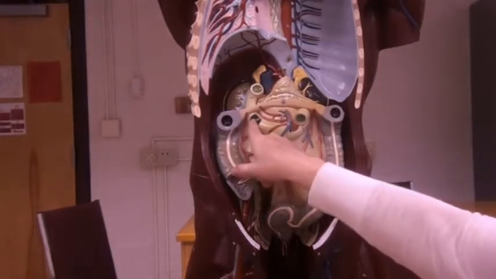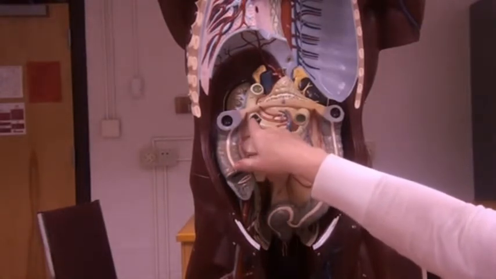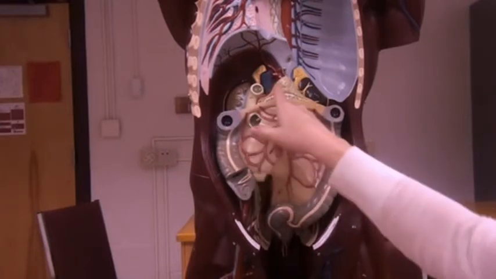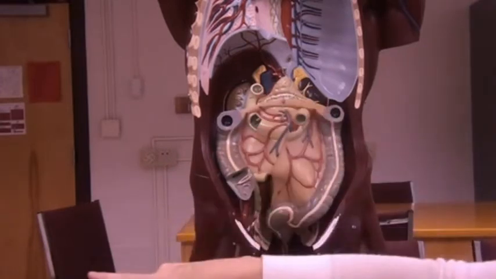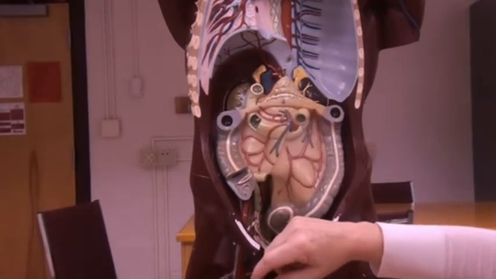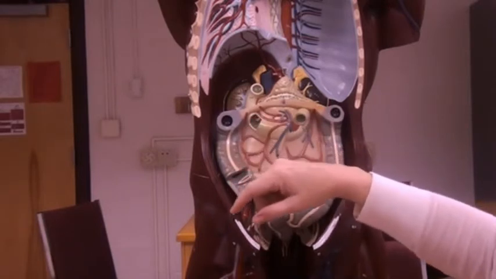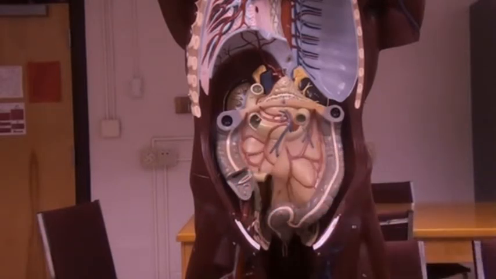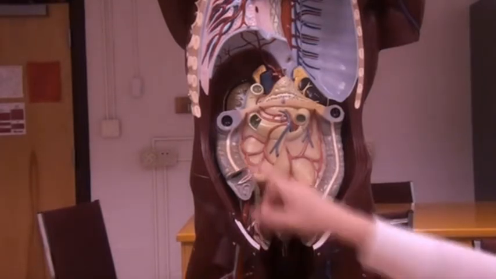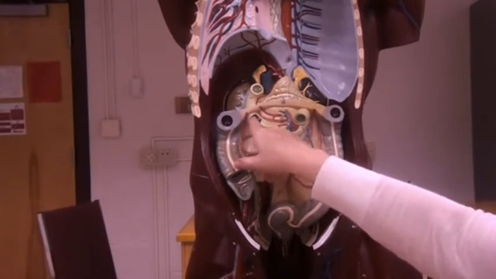So if we look back here, I don't want to forget about this little guy in here. This is the sphincter of Oddi. So at this point we've got from pancreas, we've got pancreatic duct, emptying pancreatic juices as well as bile from the gallbladder, which has been made in the liver, and it's basically being secreted into the duodenum at this point, and this is the sphincter of Oddi.